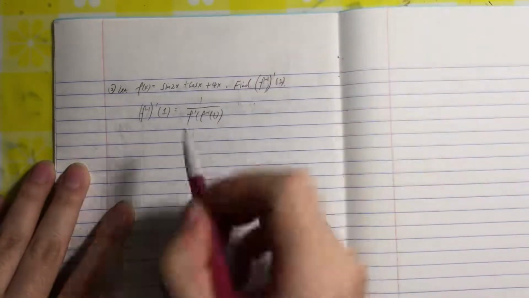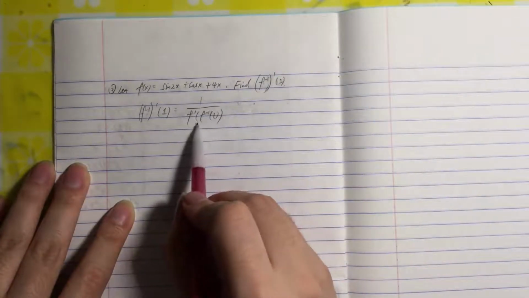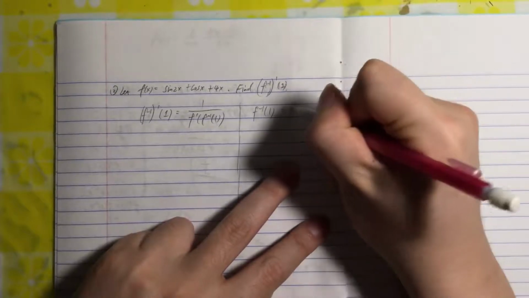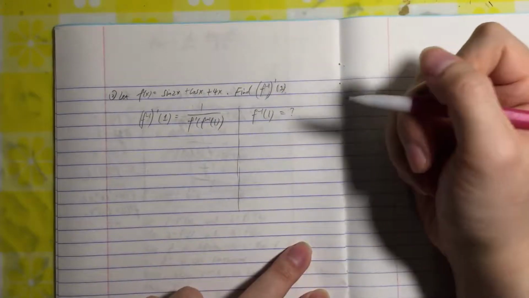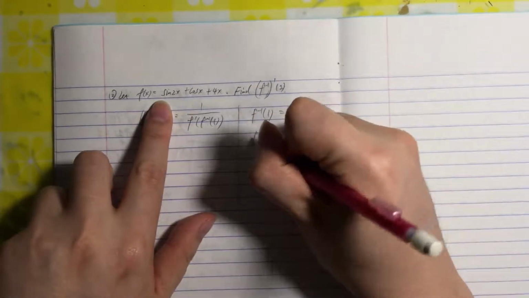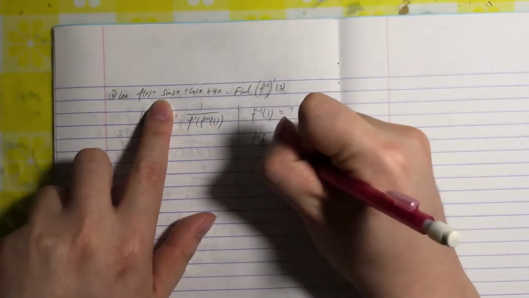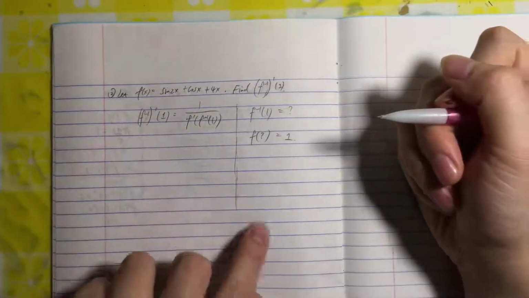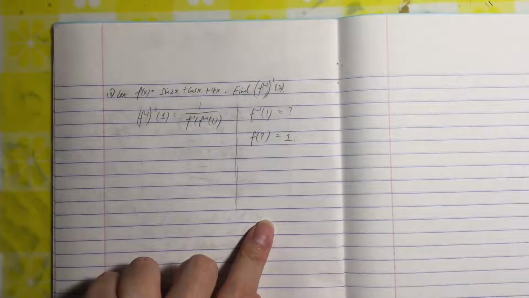So here, solve the inner parentheses first. Try to find f inverse of 1 first. What's f inverse of 1? Think of it this way. Take a guess. What should I plug into the function to get 1?